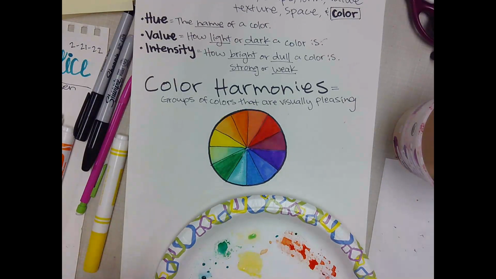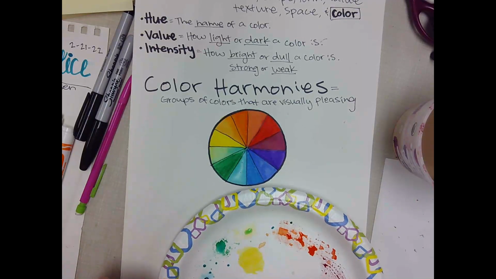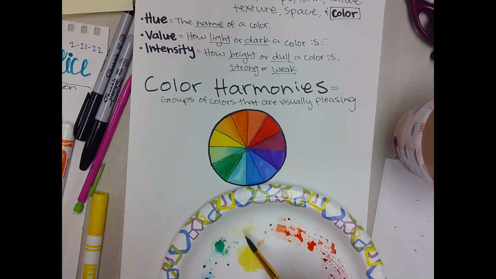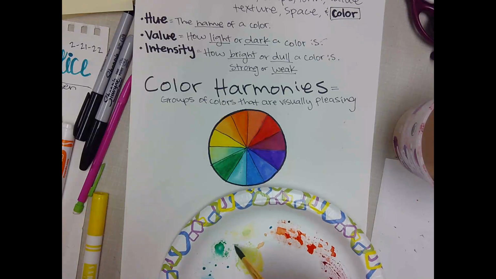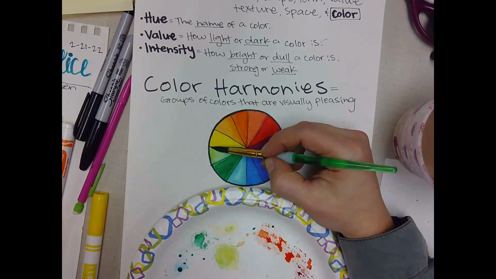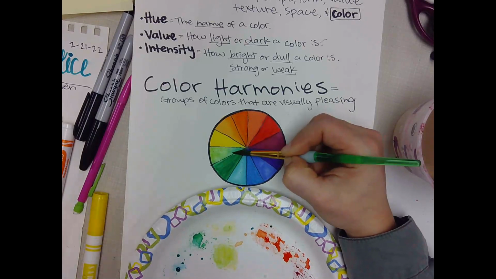I'm going to try one more time to make a little bit darker yellow-green. So I'm using less water this time, trying to create a brighter pigment, and just painting a second layer in my yellow-green section.